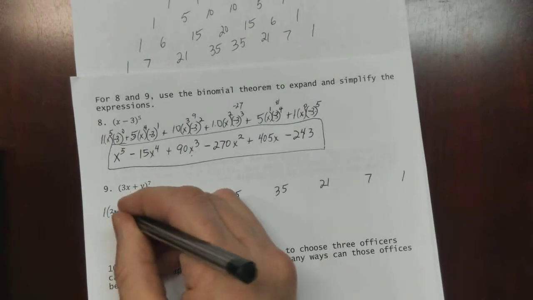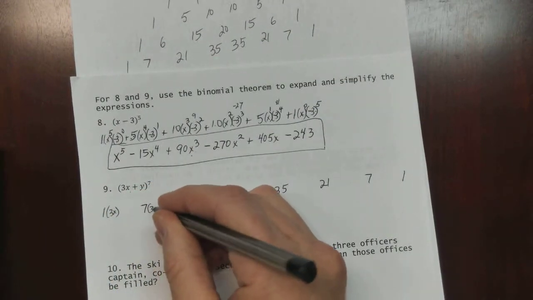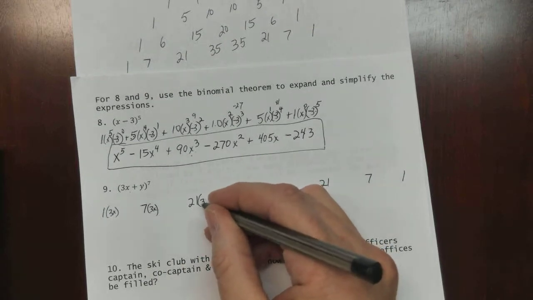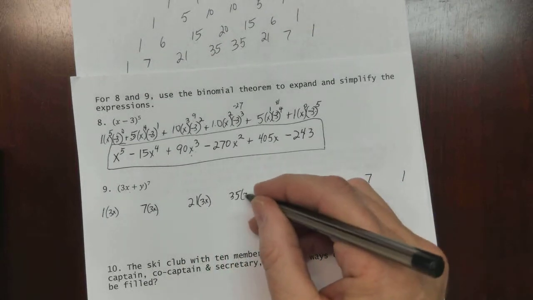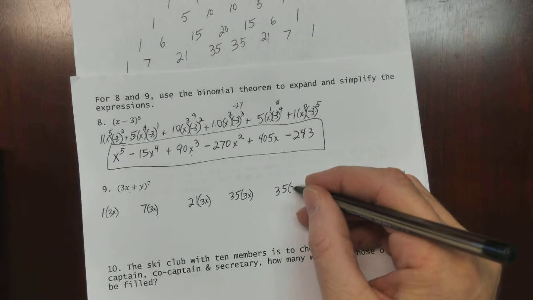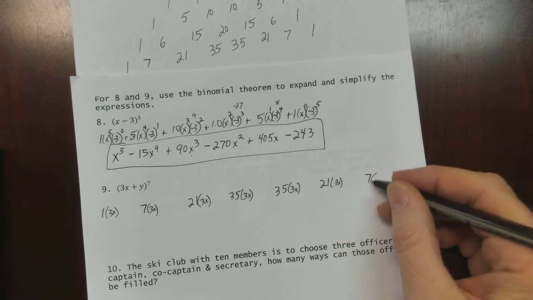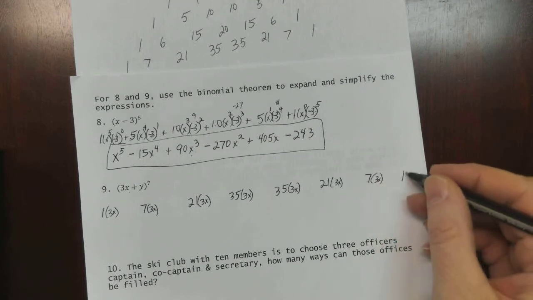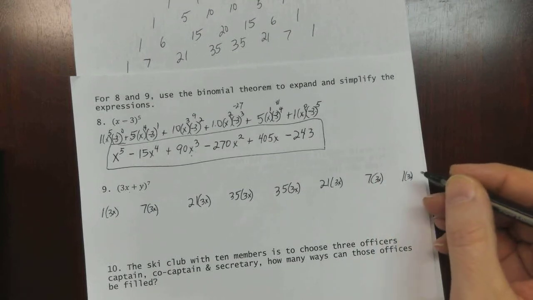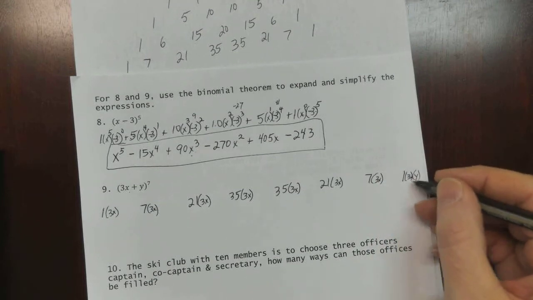And I'm writing a 3x beside each one. And I'm writing y beside each one.